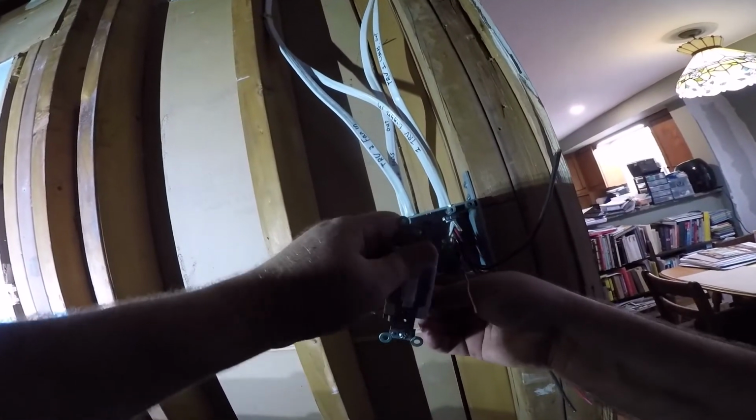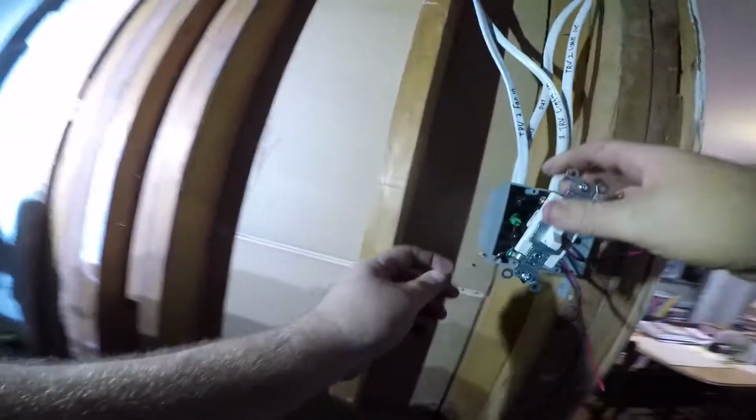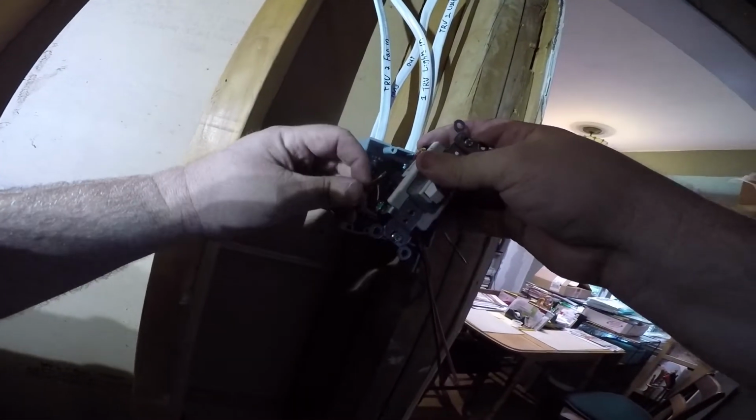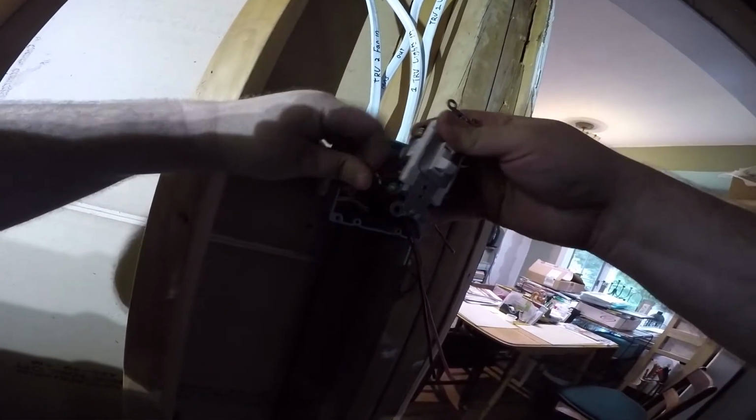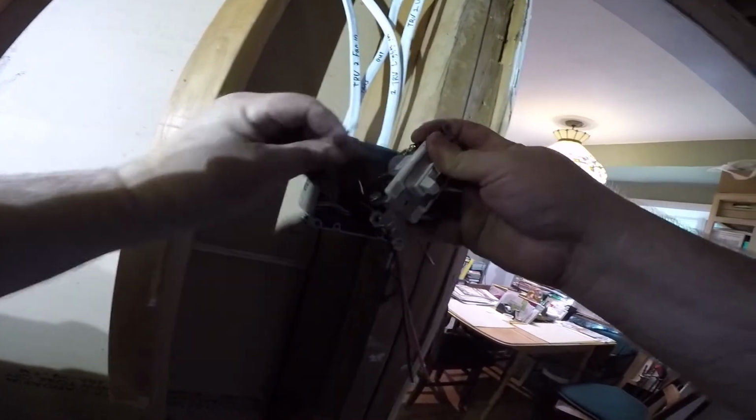I'm going to go red on the right, black on the left, and then I'll switch again. Oh, upside down, dum-dum.